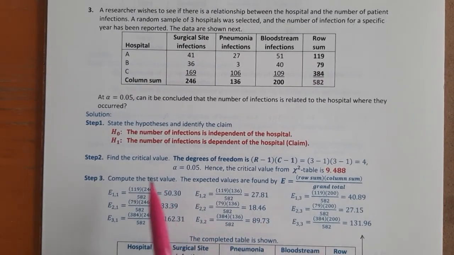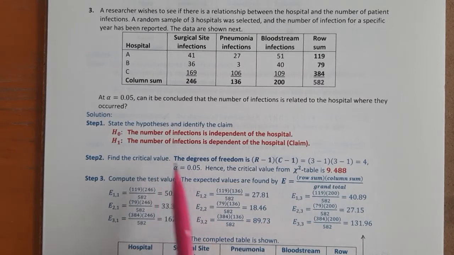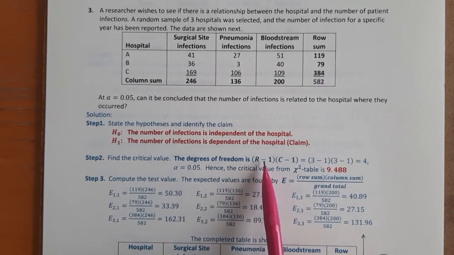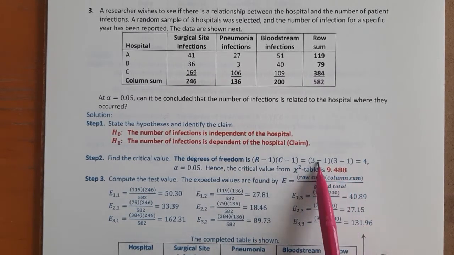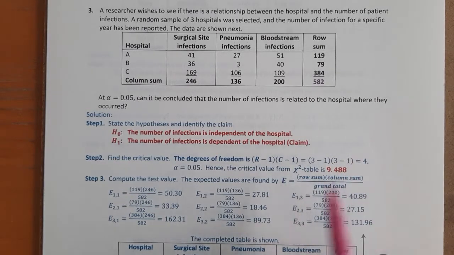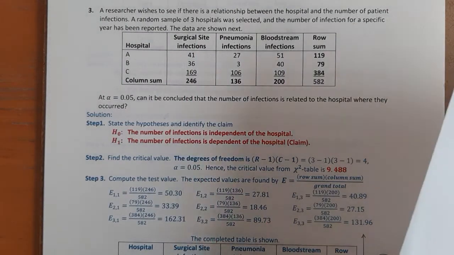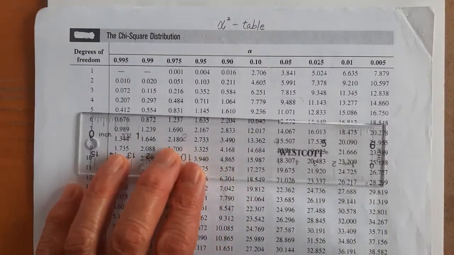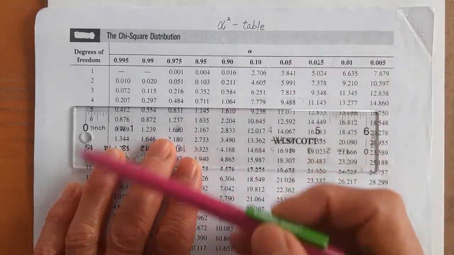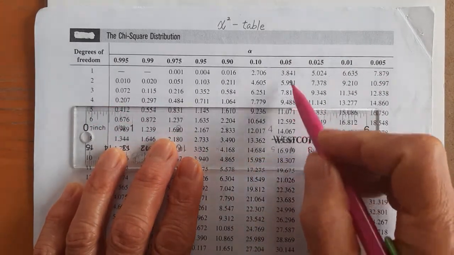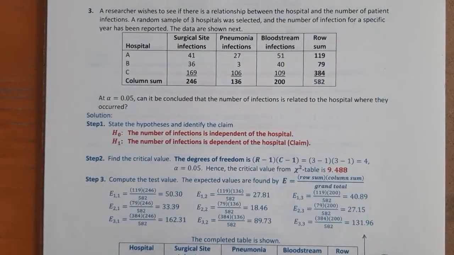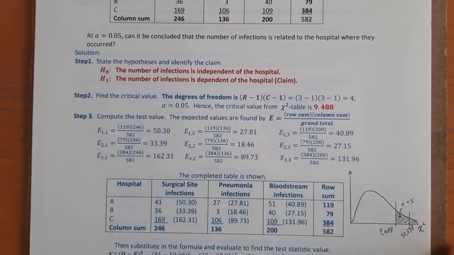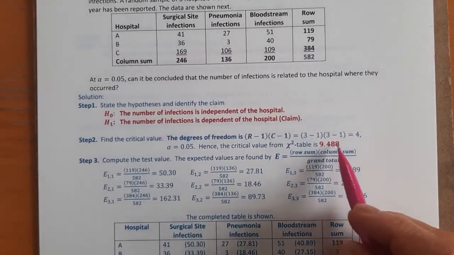Step 2. Find the critical value. The degrees of freedom is the number of rows minus 1, times the number of columns minus 1, so 3 minus 1 is 2, times 3 minus 1 is 2, which is 4. Degrees of freedom is 4. Alpha is 0.05, so use the chi-square table. With alpha 0.05 and degrees of freedom 4, the intersection is 9.488. That is the critical value.